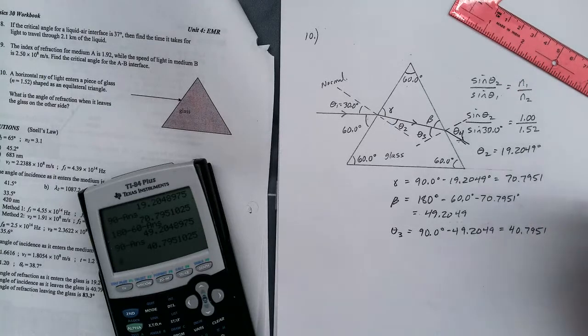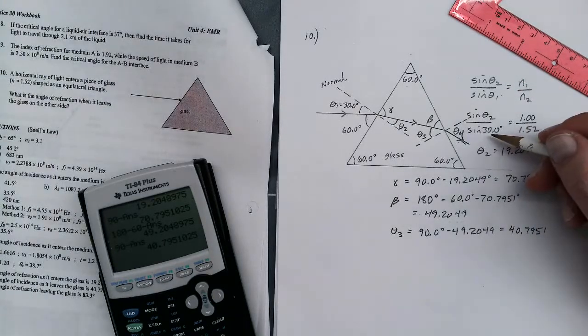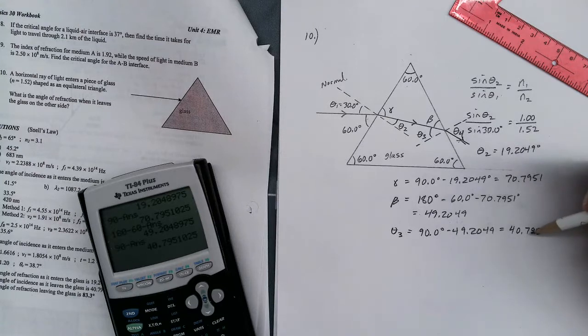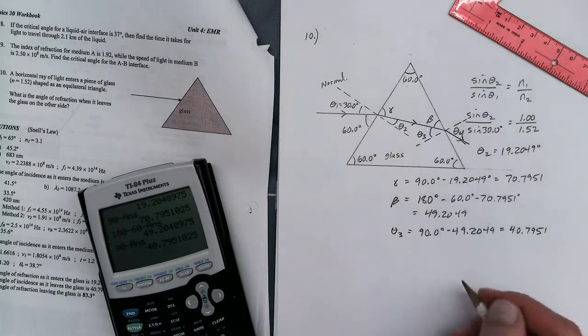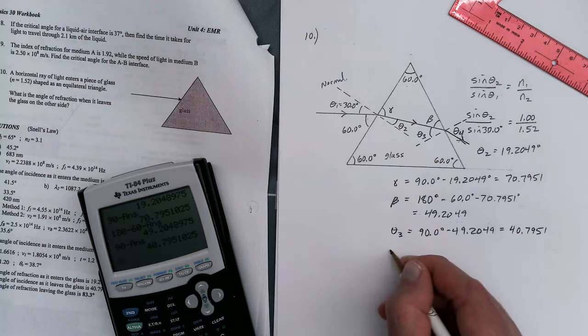It's pretty obvious to me, but maybe not to you. The sine 30 here now just becomes the sine 40.7951. These two get flipped because really you want a larger value. So when you take the arc sine, it's a bigger angle. And so taking 1.52 divided by 1 rather than this will achieve it. But in case you're not seeing that, let's just set it up the way it is.